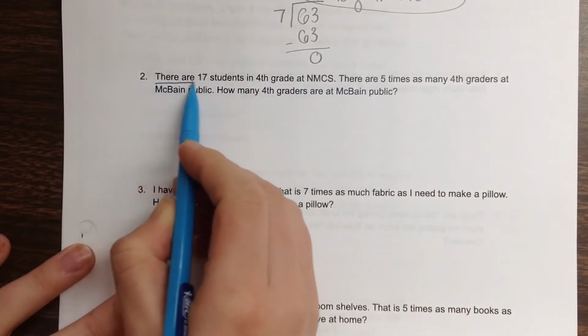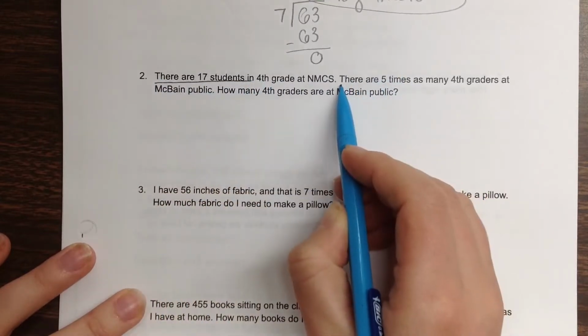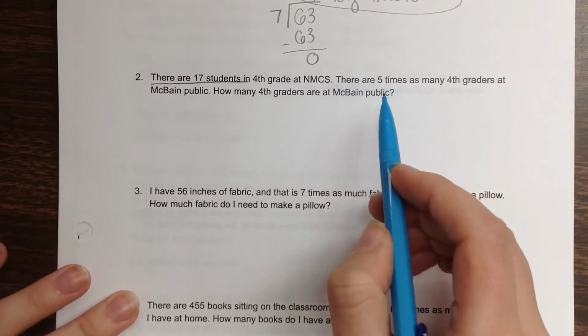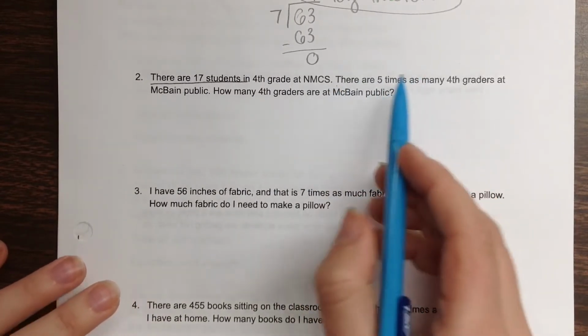It says there are 17 students, and then, oh, do you hear that noise? I'm in Senora Sita's room right now. It's probably her phone or her email going off.